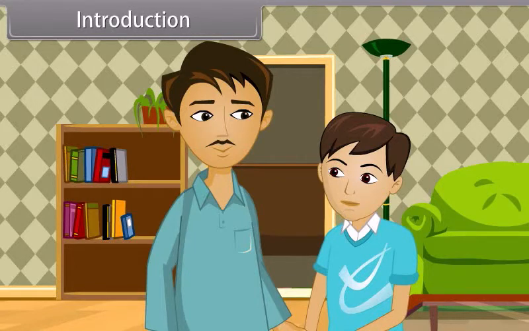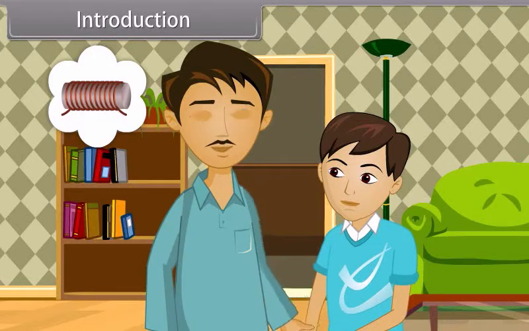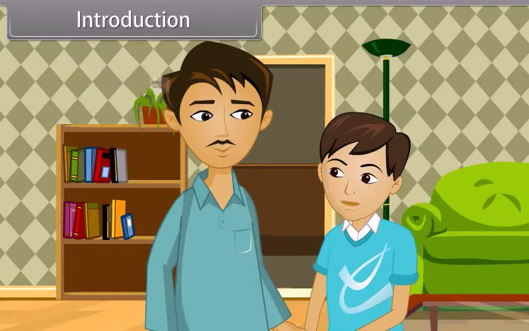His father replied to him that the doorbell works on the principle of a solenoid. A solenoid is a circular current-carrying coil. When the current passes through it, it behaves like a magnet. Students, you also must be curious like Ravi to know more about this. So today, we'll explore moving charges and magnetism.